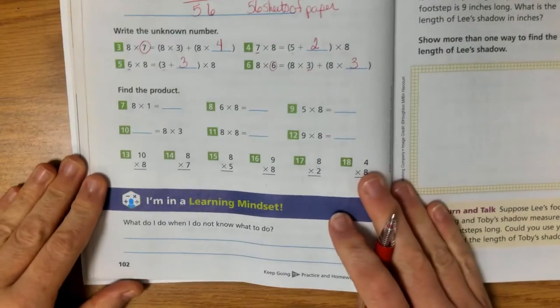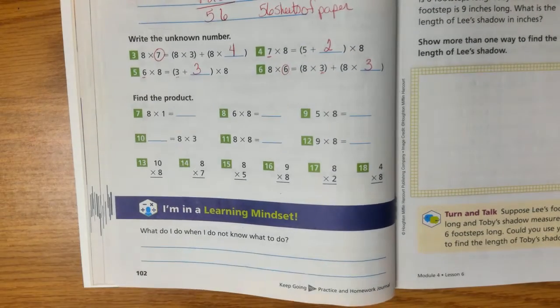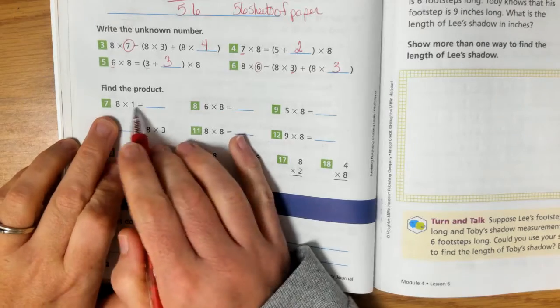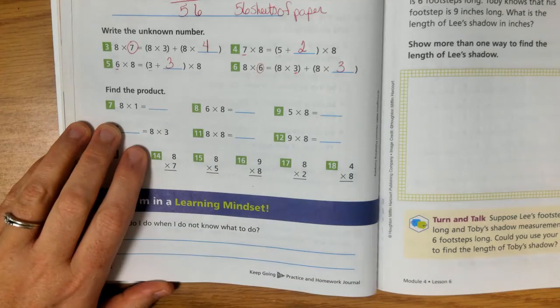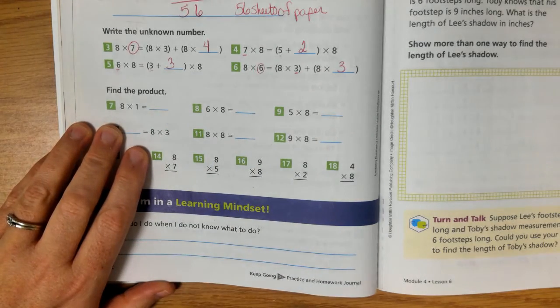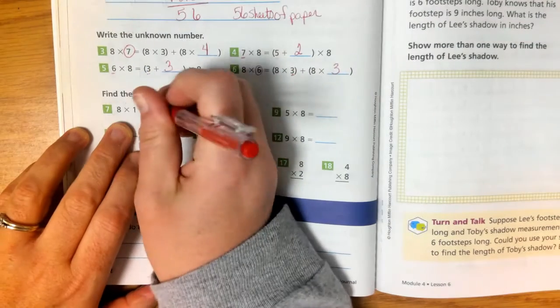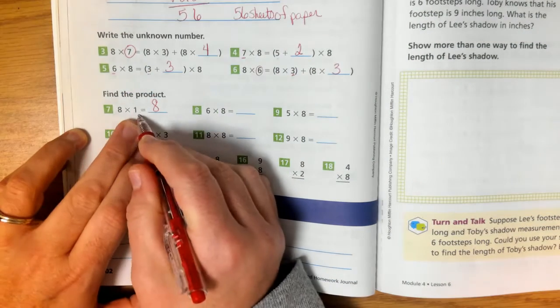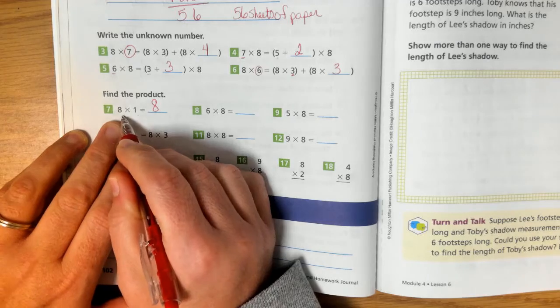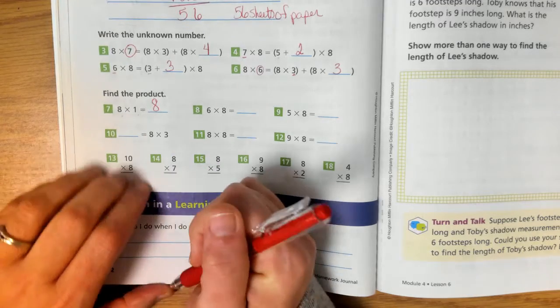All right, so let's do some multiplication. Let's find some products. So 8 times 1. Well, we know that anything times 1, that's the identity property. That's telling you that you're going to keep your 8, right? I only have one group of 8. If I have one group of 8, then that means I have 8.